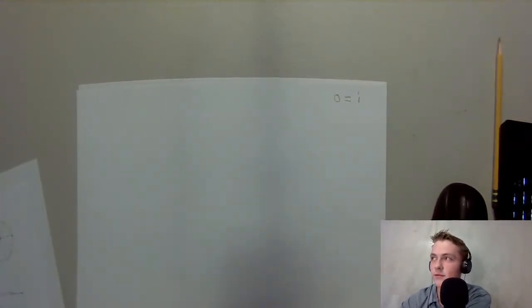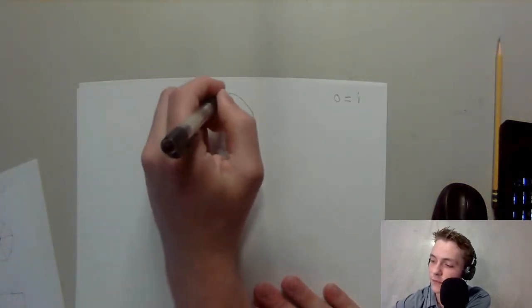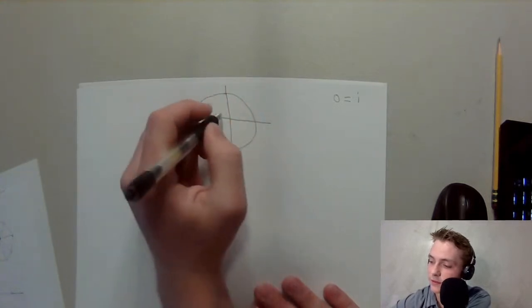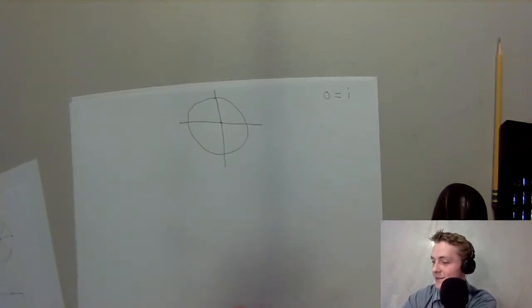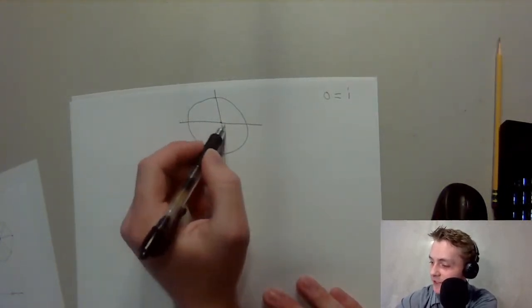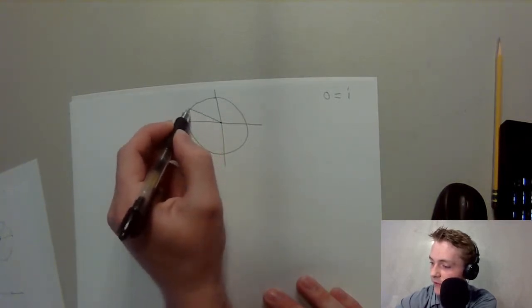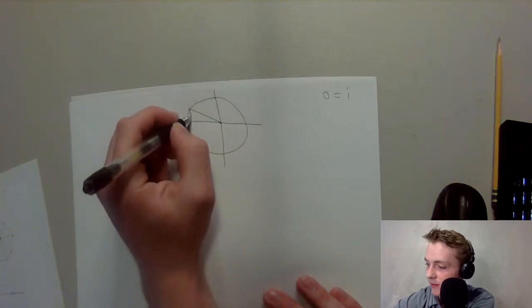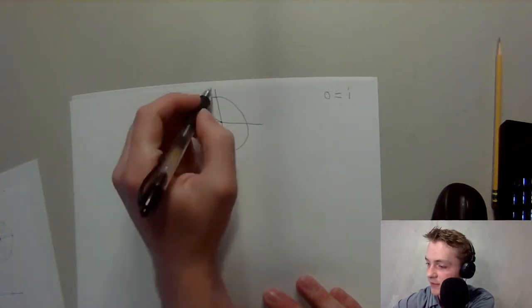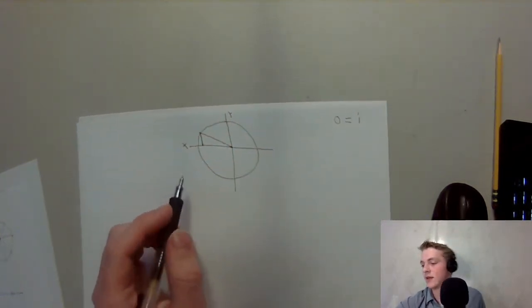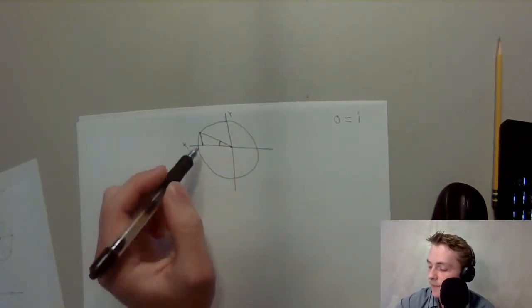Okay, sine and cosine. Here is the unit circle. Bet you didn't think you'd have to use this ever again since high school, but it's pretty useful. If I draw an angle out here and drop a line down to the x-axis, this is the x-axis, this is the y-axis, then here's our angle.